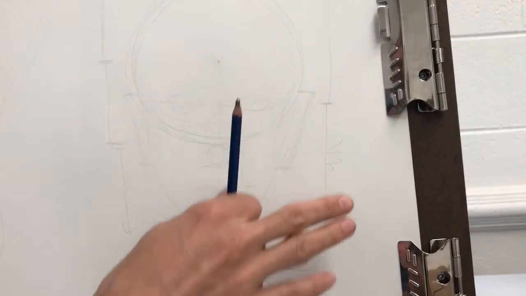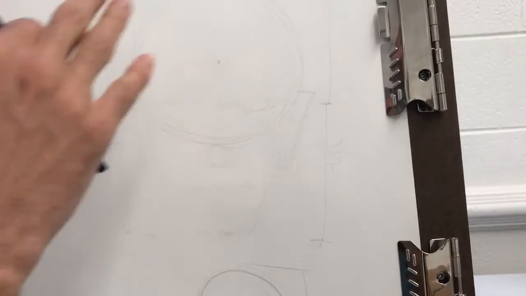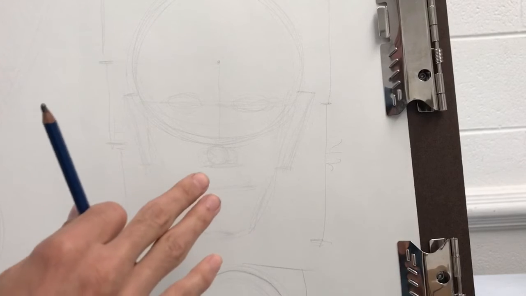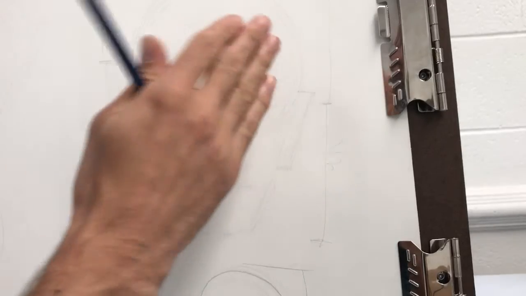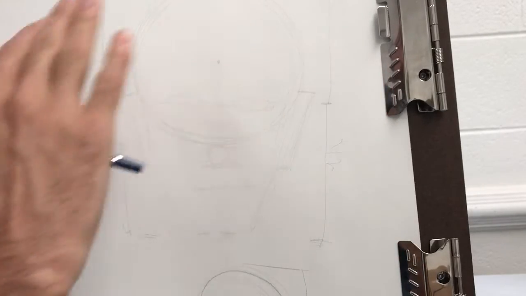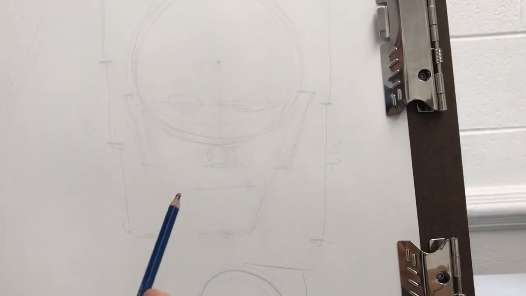Okay, so this is just the layout of a face. If I start out with the layout of the face, I can come up with planes of this face, basically. In other words, where are all the different facets? Where do things curve and change on a face? It's actually pretty easy.